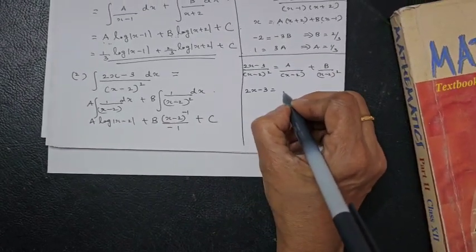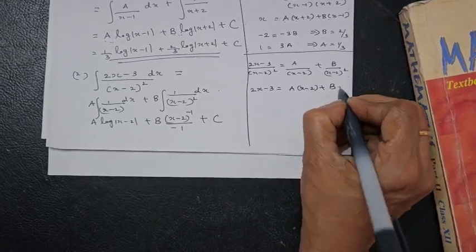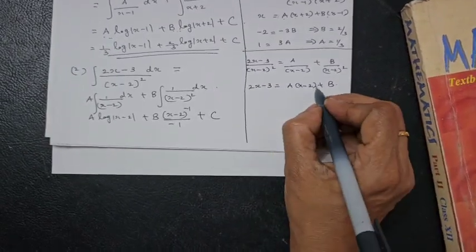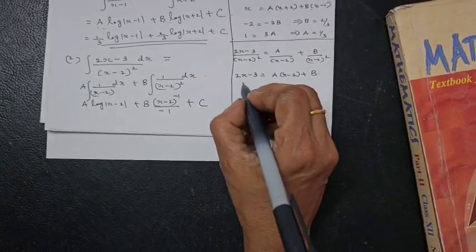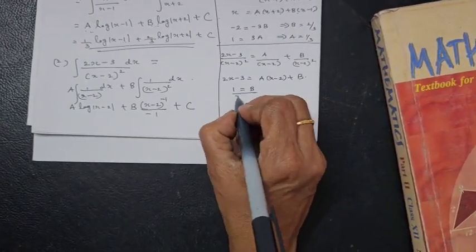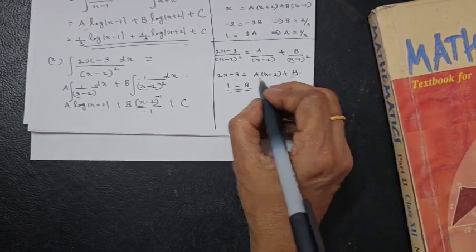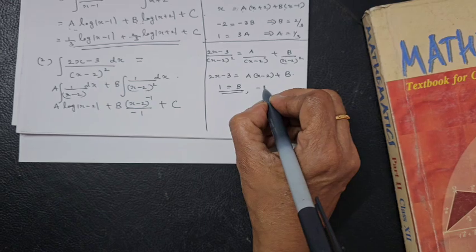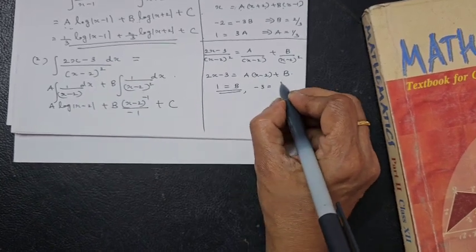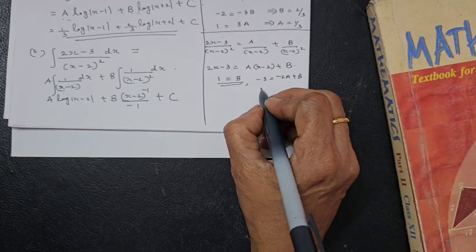2x minus 3 is equal to a into x minus 2 plus b. Putting x is equal to 2, we are getting b. 2 into 2 is 4 minus 3, 1 is equal to b. And if you put x is equal to 0, any values can be given. If we put x is equal to 0, minus 3 is equal to minus 2a plus b, where b is 1.